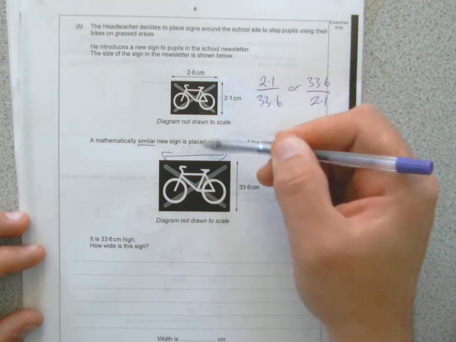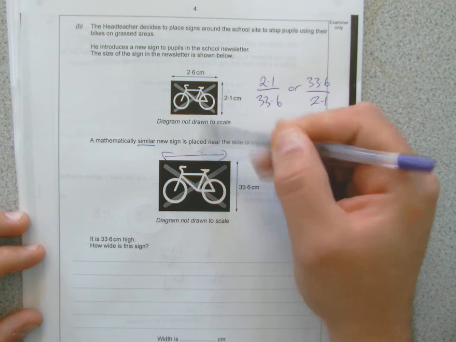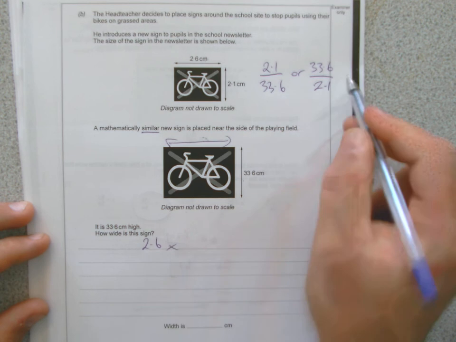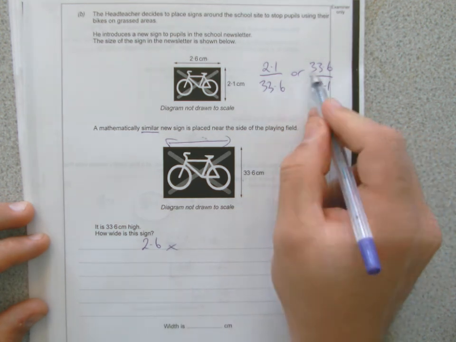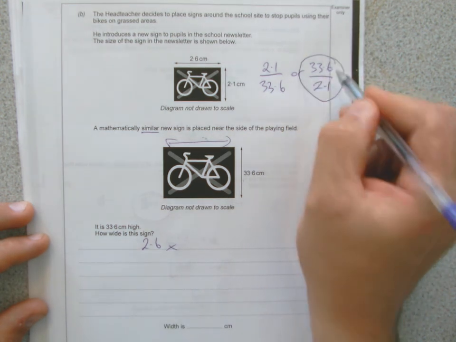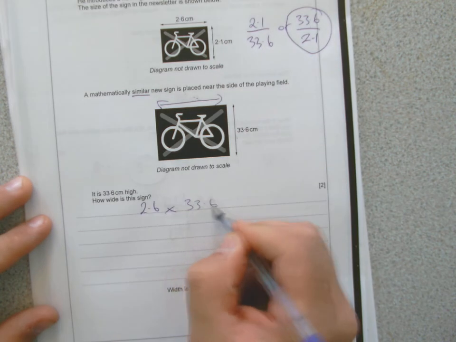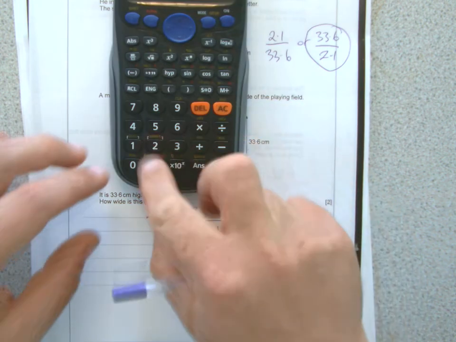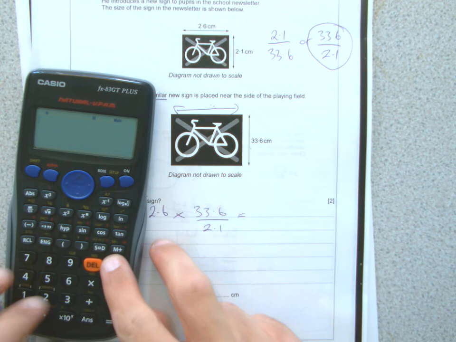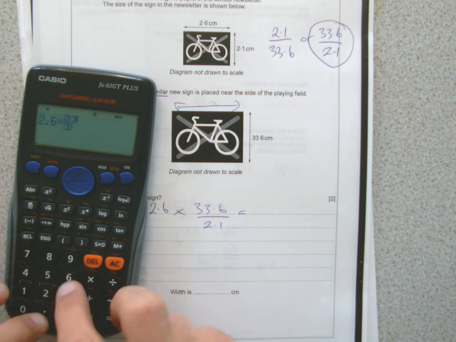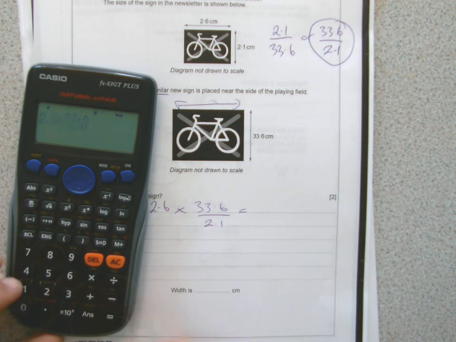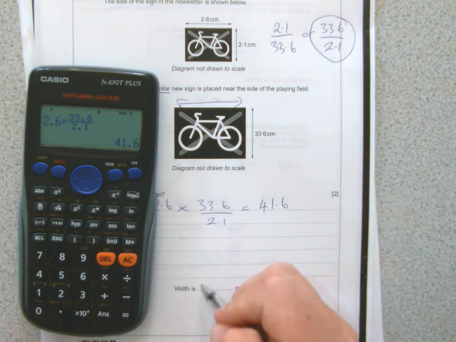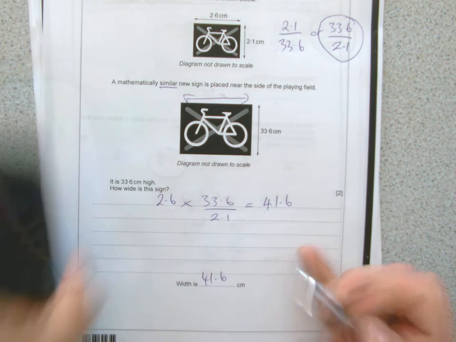To go from 2.6 to the actual one, I've got to make it bigger, haven't I? I've got to make 2.6 bigger. So if I'm making 2.6 bigger, I multiply it by the bigger scale factor, in other words, the bigger fraction, the one with the biggest number on the top. So 33.6 divided by 2.1, and if you work that out in your calculator, you get 41.6. So that's what we put here in terms of our answer.